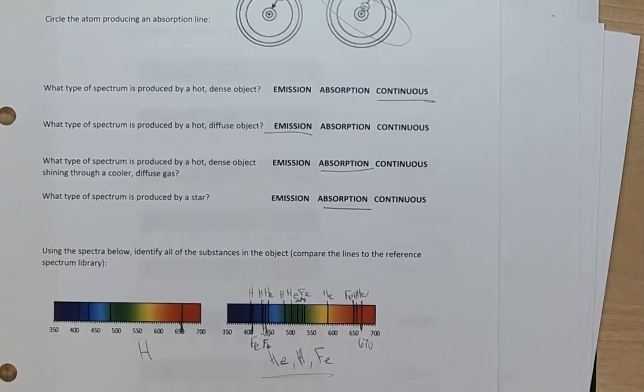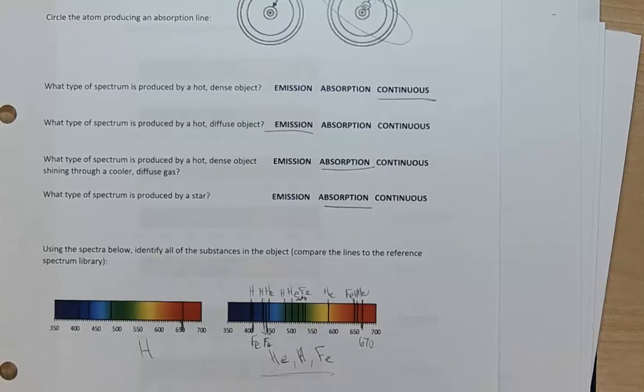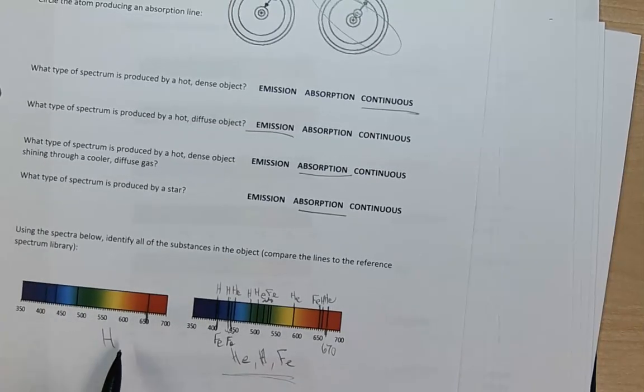So this is how we figure out what stars are made of, right? Look at all the lines and start from one side. We didn't have to start from the red. We could have started from the violet side if we wanted to. Start from one end and just start marking off the lines based on what element they're made by until you have all the lines explained, and then you must be done. We figured out the full composition of these two stars. This one's just hydrogen. This one's made of hydrogen, helium, and iron. That's how you do it.